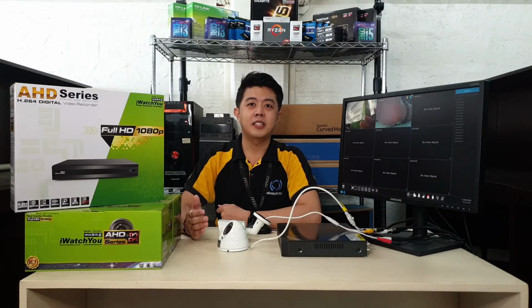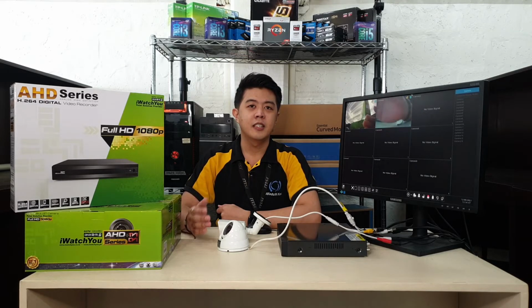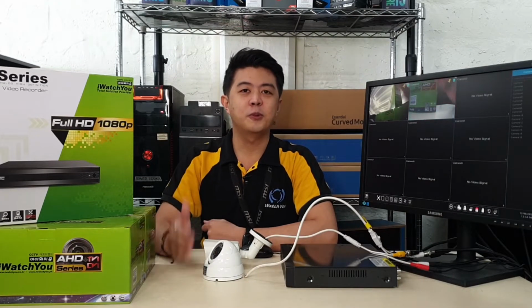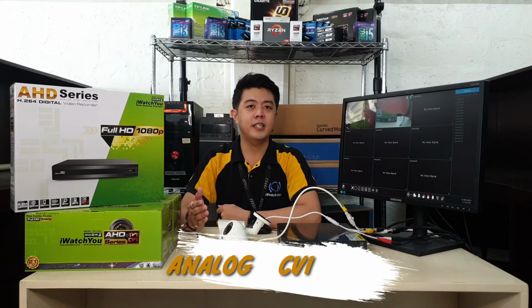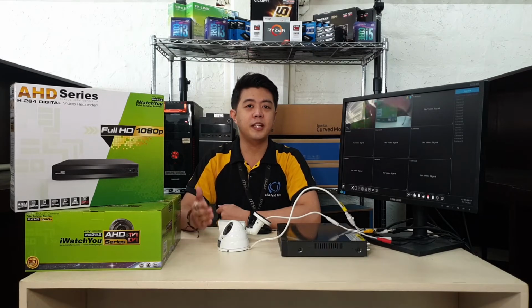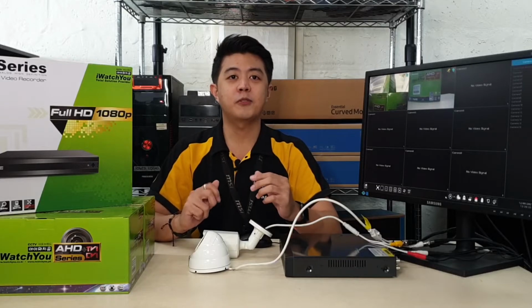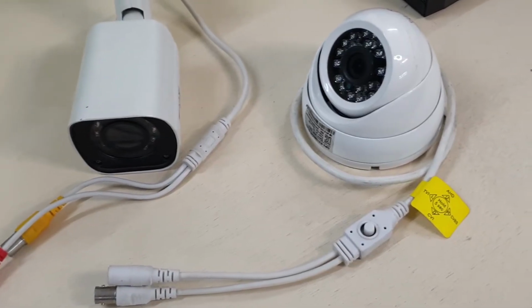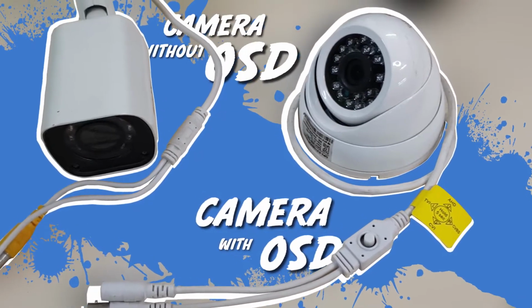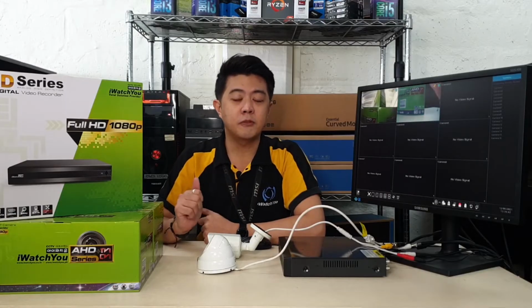If you already have an existing CCTV system and you don't know what signal your DVR is, our AHD camera is just right for you. It supports analog, CVI, and TVI signal that will work with any video recorder. Basically, we have two types of camera here. One is with OSD and the other one is without OSD. Let's do the camera with OSD first.